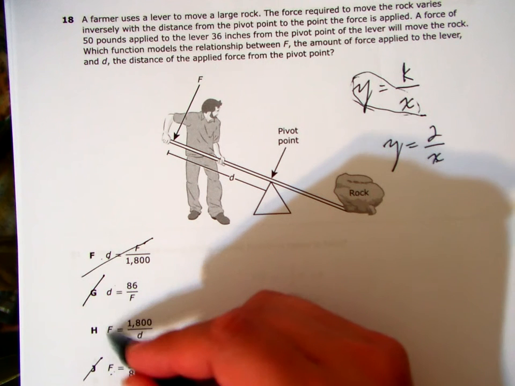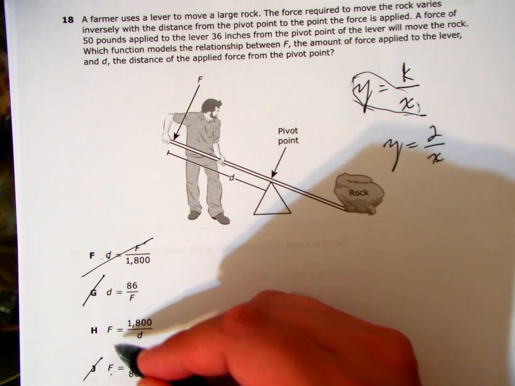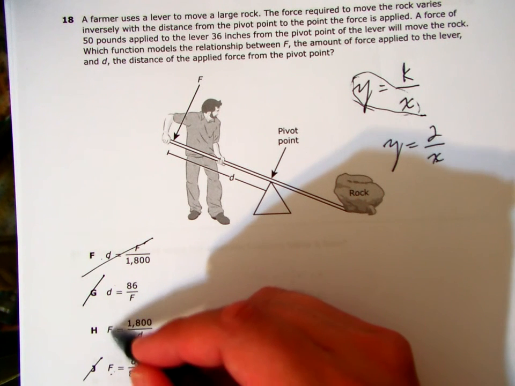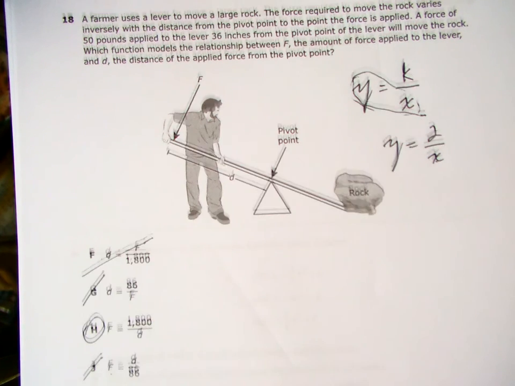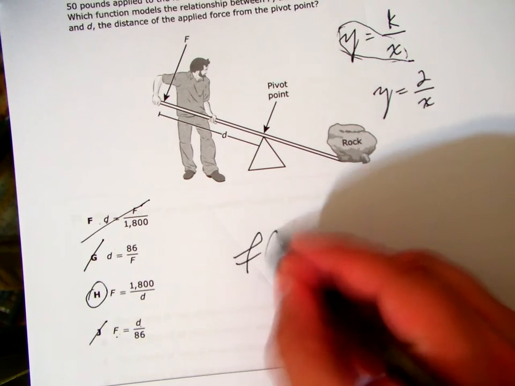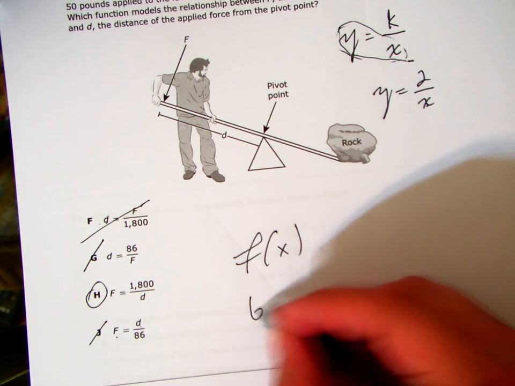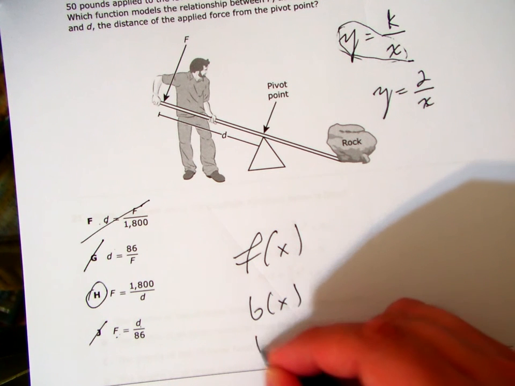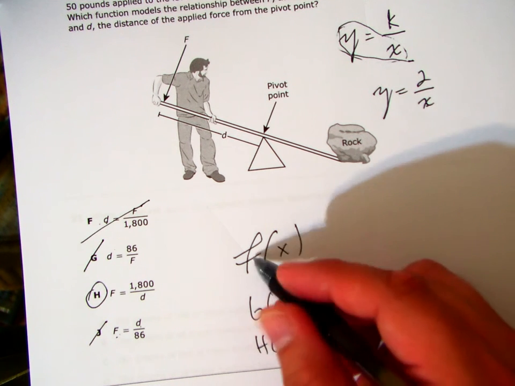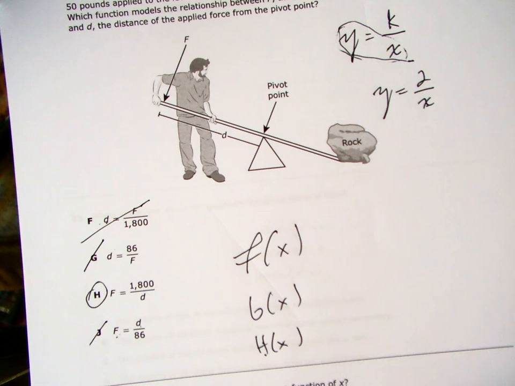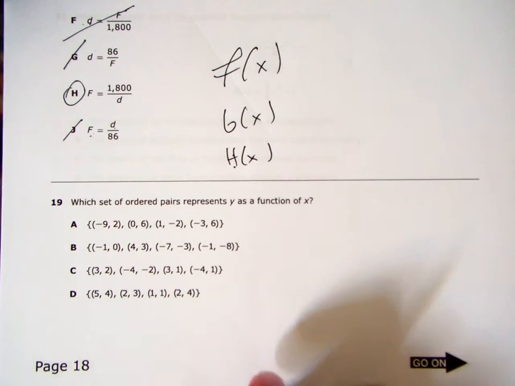Also, on this side is usually the capital letter. So F, you see how F is here? Usually it's a capital letter on the left side. So that's why H is. Remember when you have function of x or g of x or h of x, usually it's capitalized, right? Not always, but usually. Okay, so now let's go to number 19.